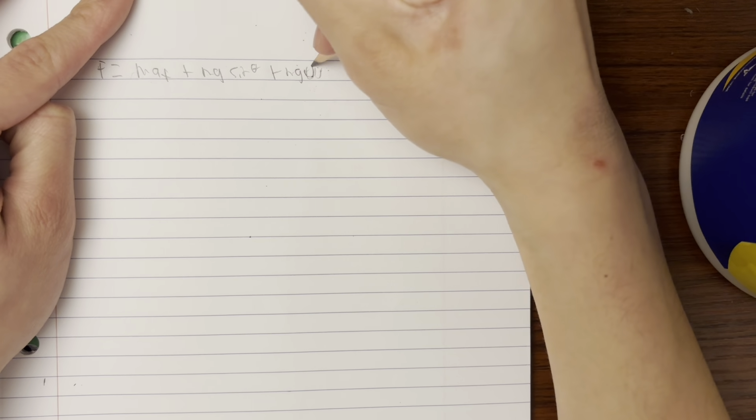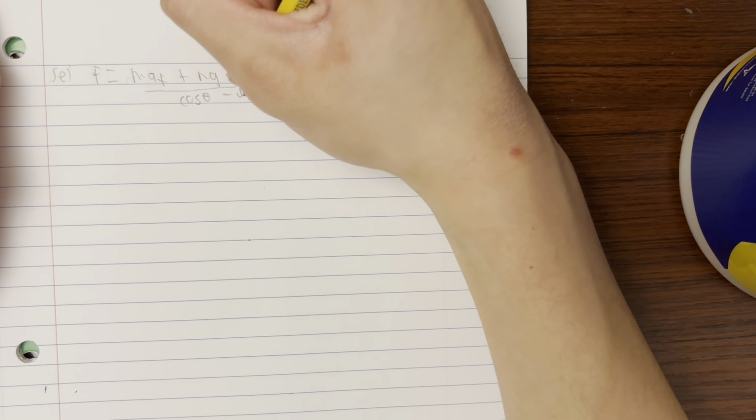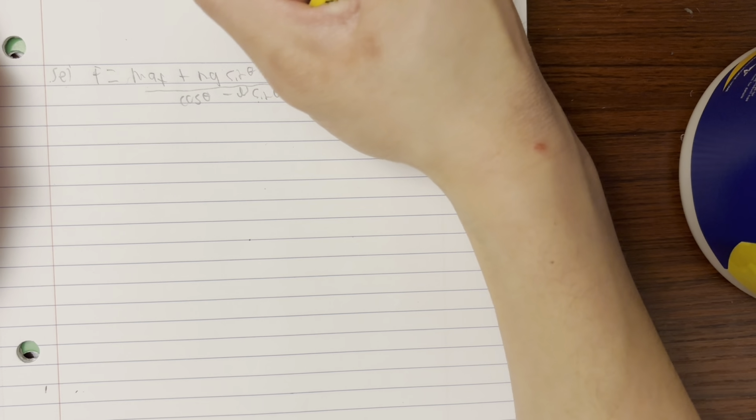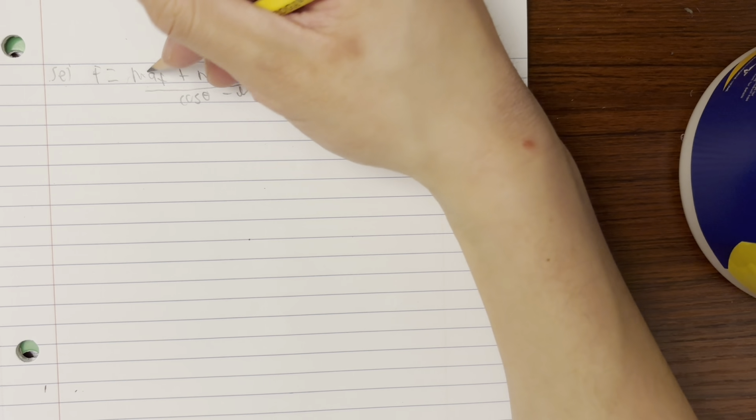Cos theta all over cosine theta minus mu sine theta. So now we're given an m. In the previous one, we canceled this one right here because ax was 0. Now we have an acceleration, so we could plug everything in.